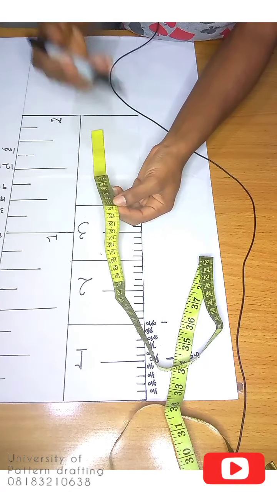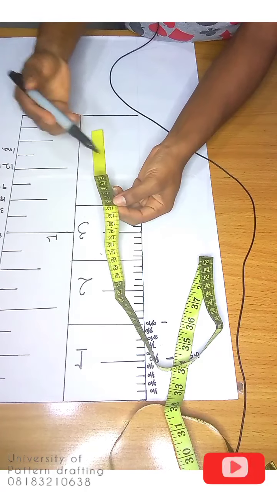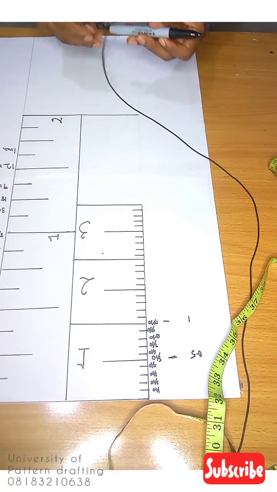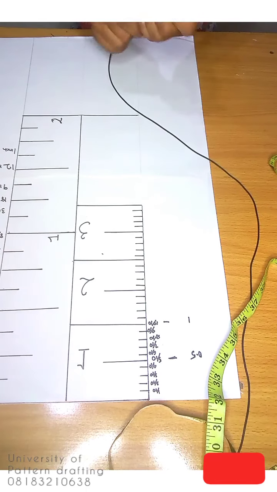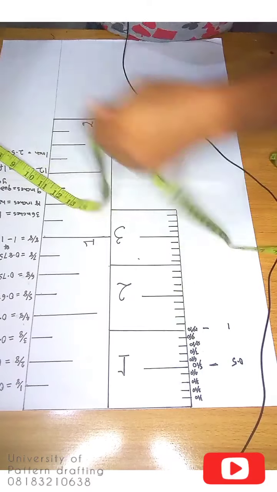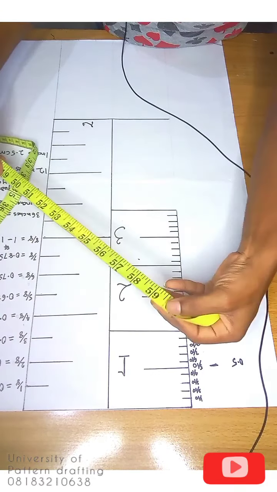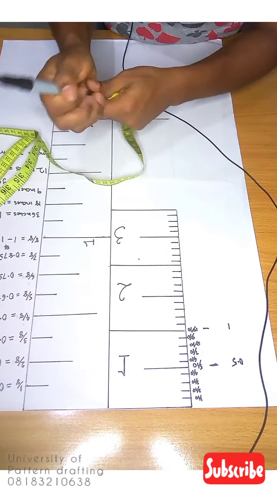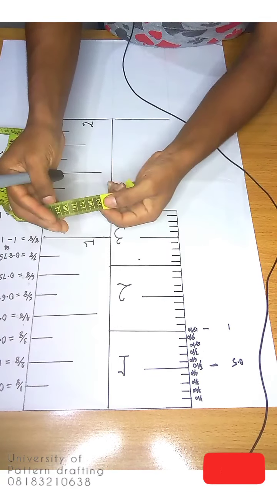This is just basically what it is. It's pretty easy to understand. So let's just go over that again. Your tape rule usually stops at 60 inches. Do you understand? There's some that extend to 120 depending. And then the back stops at 150 centimeters.